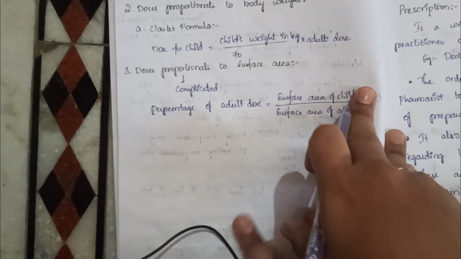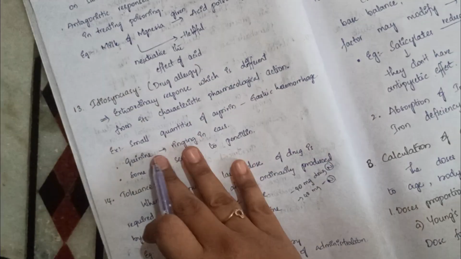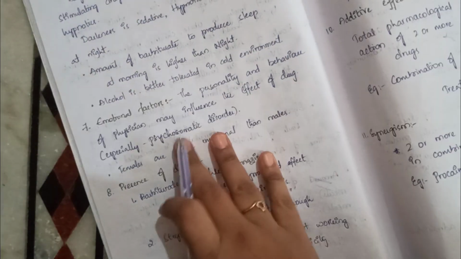And this is about the introduction to dosage forms, calculations and factors that are affecting dosage forms.